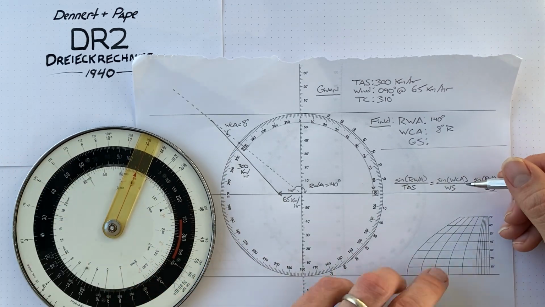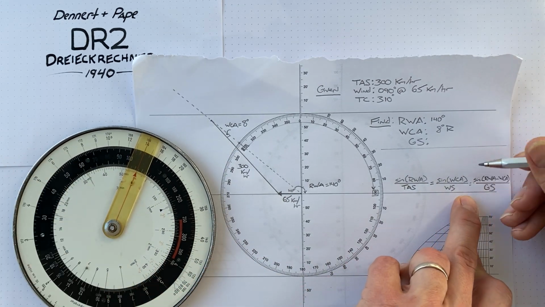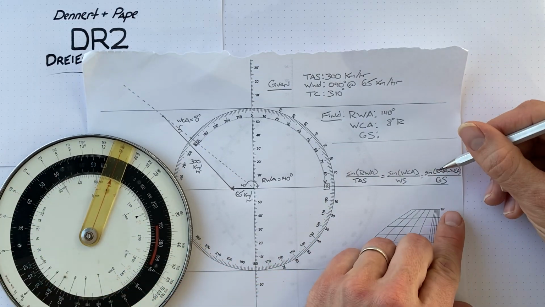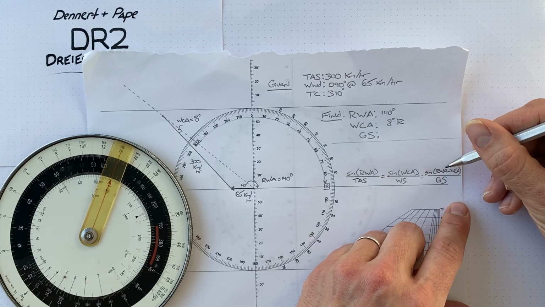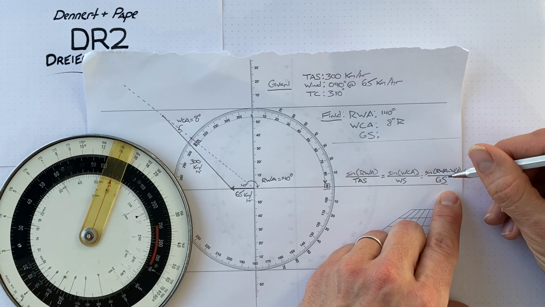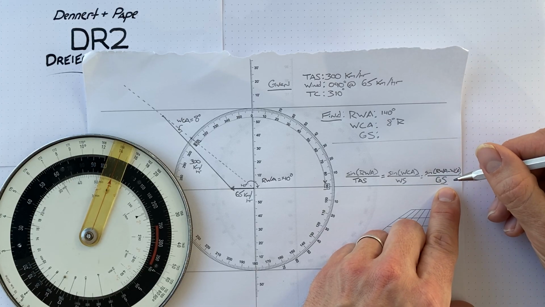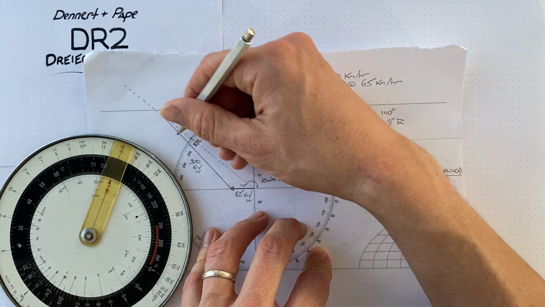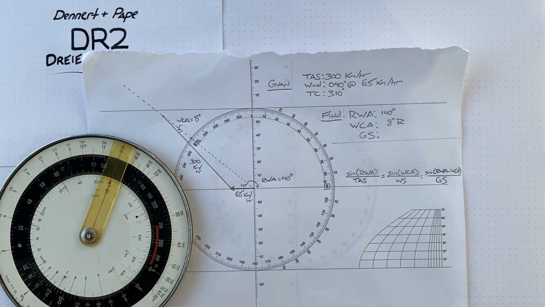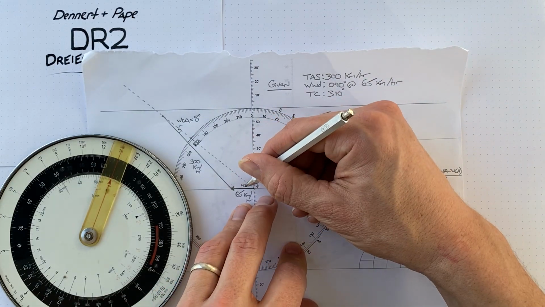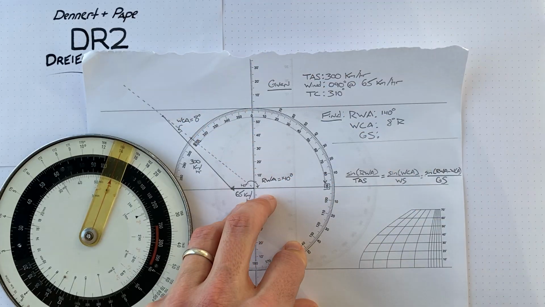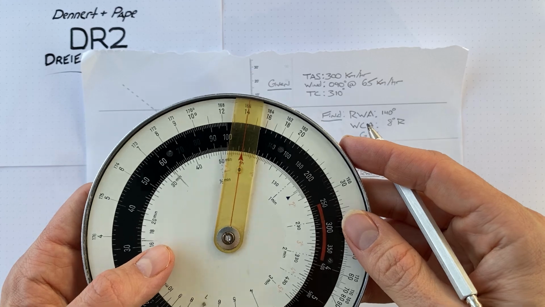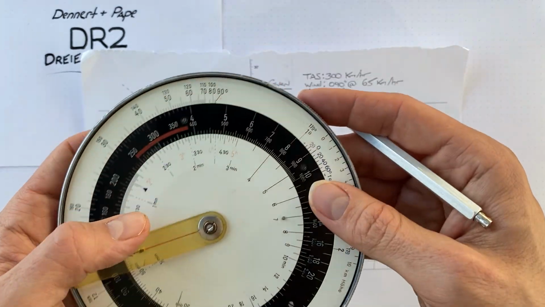And now that we've found our wind correction angle, we can find our ground speed by subtracting our wind correction angle from our relative wind angle and looking at the ground speed across from that angle. Now, why does that work? Well, we know that all three of these inner angles of this triangle have to add up to 180 degrees. So this one was 40, and this one was 8, and we subtract from 180. What we're doing is we're looking across from the angle of 132.